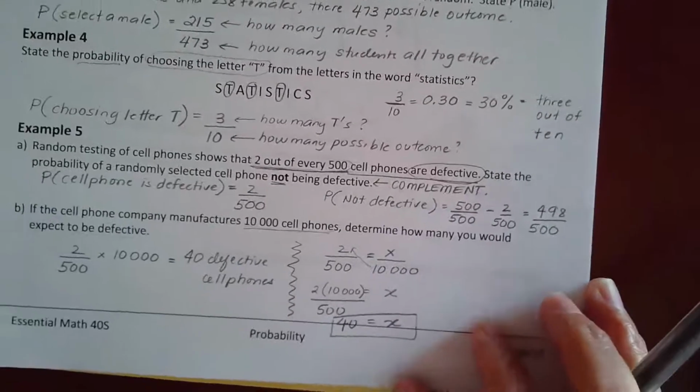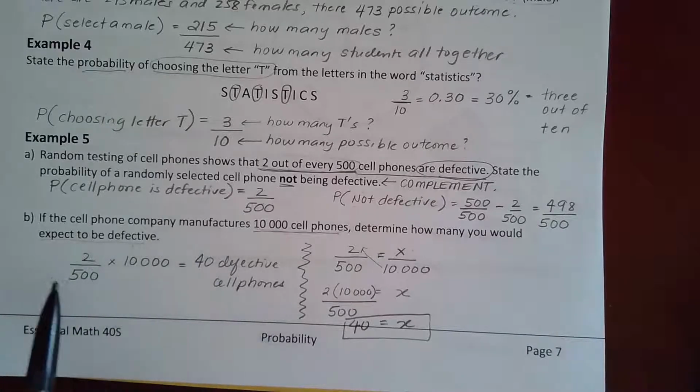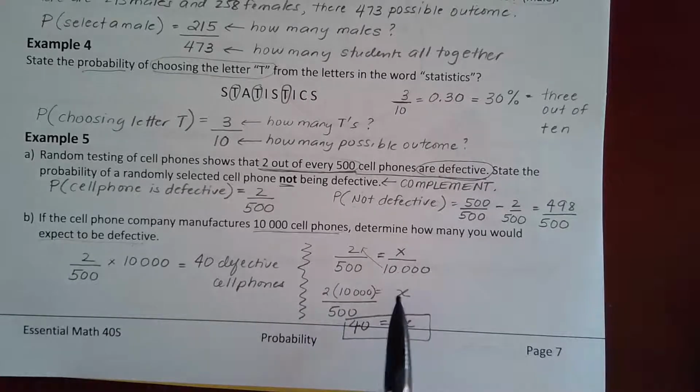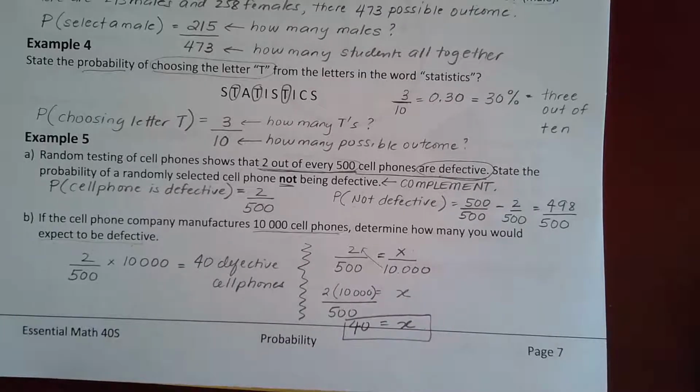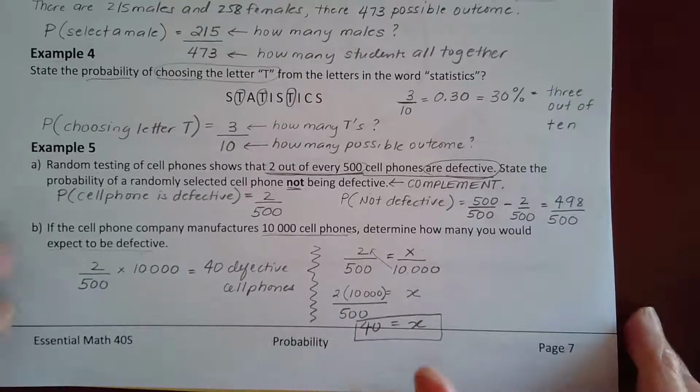So that's one way of looking at things. You can solve it using ratio and proportion, and then I just showed you the visual part of it. For every 500 batch of cell phones produced, two are defective. So there you have it. We finished this probability lesson number 2.